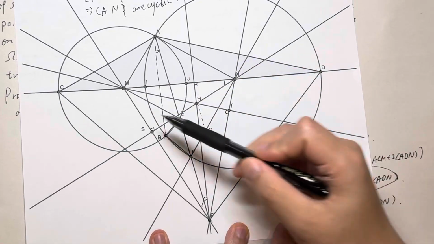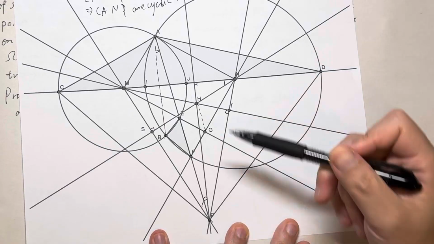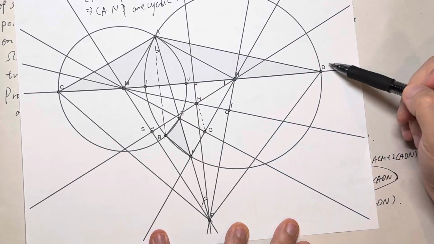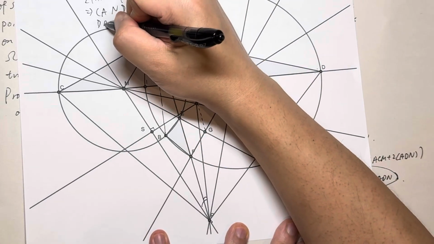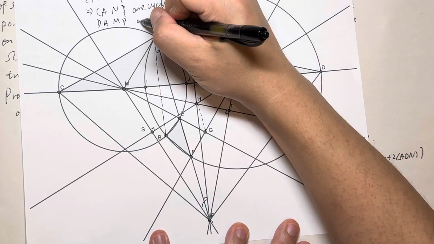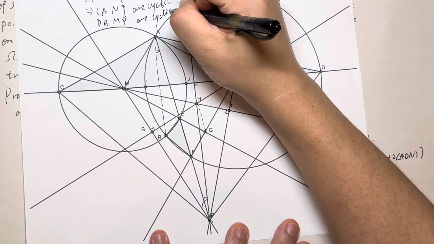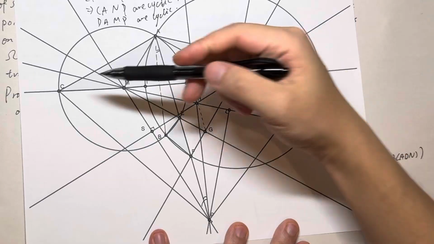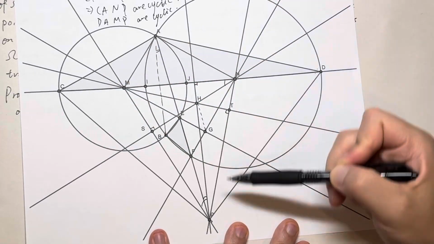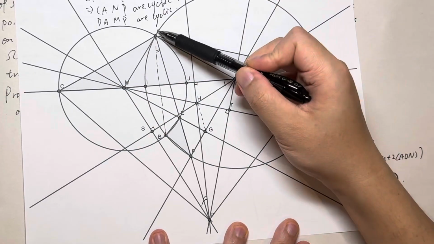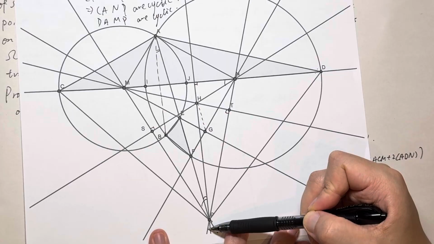angle MAP equals angle MDP. So AMPD, or DAMP, are cyclic, right? So CANP are cyclic, DAMP are cyclic.